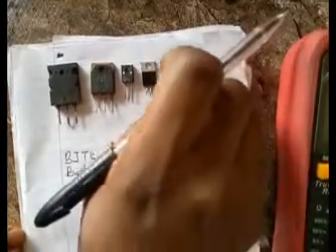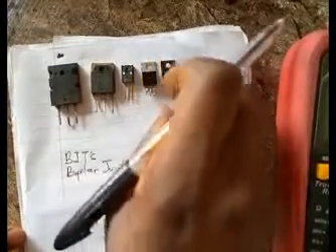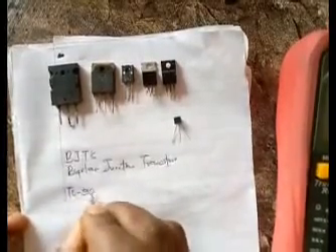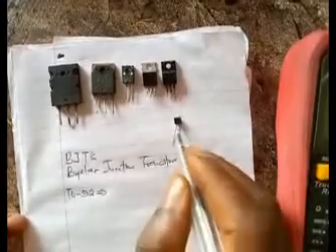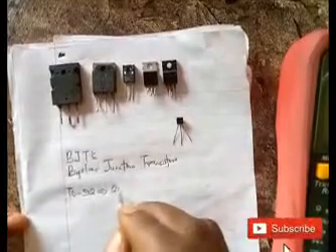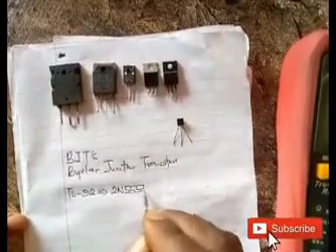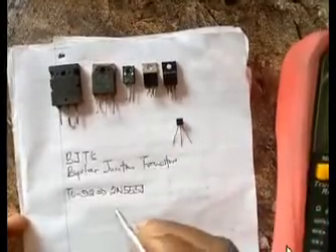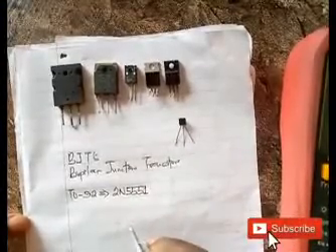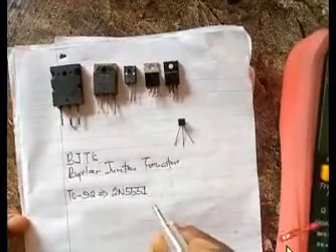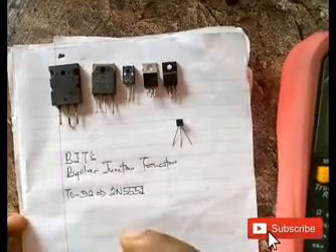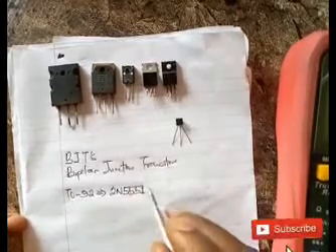This one is your TO92 package. The number written on it, I'm not sure you can see that, but let me tell you, it's a 2N5551. Now all transistors would have a part number. It is that part number you use to search for its data sheet online, and it's the data sheet that will give you a lot of other information about that particular transistor.